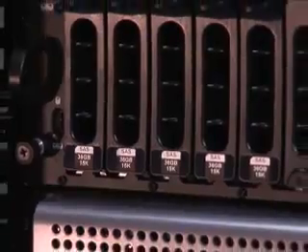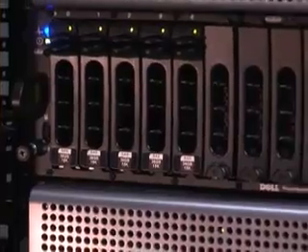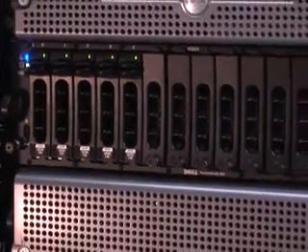The first is around performance. Many people think that because Fibre Channel runs at 4 gigabits per second and iSCSI runs at 1 gigabit per second, Fibre Channel is 4 times as fast as iSCSI. But in fact, if you look at typical applications, the bottleneck isn't the width of your pipe, it's how fast you can go to a disk and get I/O from that disk back to the server.